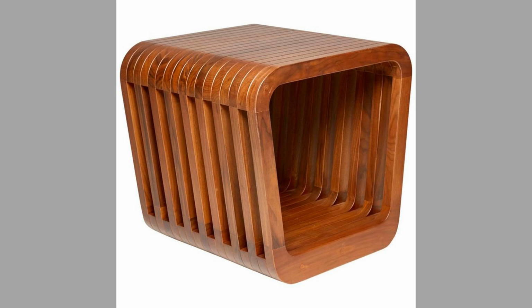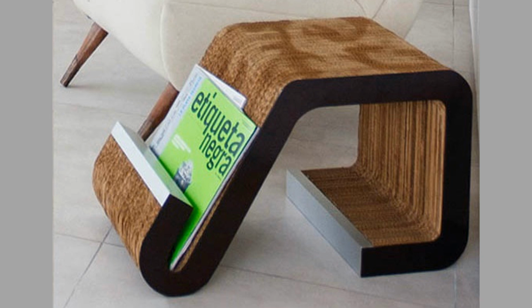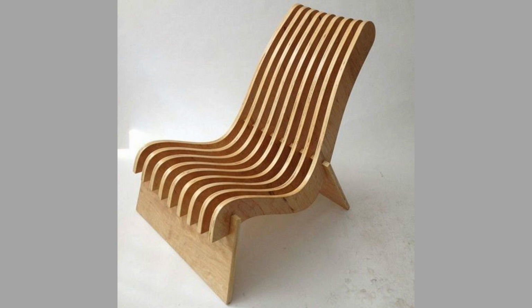The design could also incorporate elements that encourage interaction, such as built-in whiteboards for brainstorming sessions or slots for inserting personal notes and drawings. By creating a space that fosters collaboration and creativity, woodworkers can transform an ordinary piece of furniture into a vibrant hub of social activity.